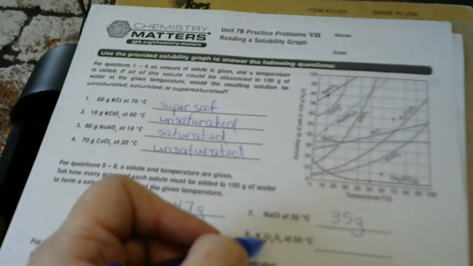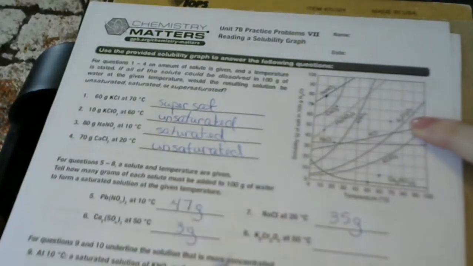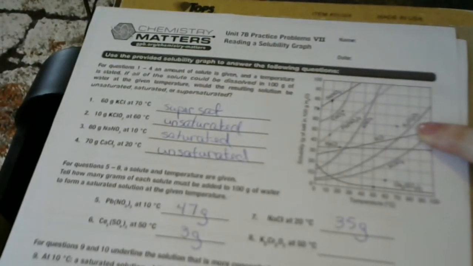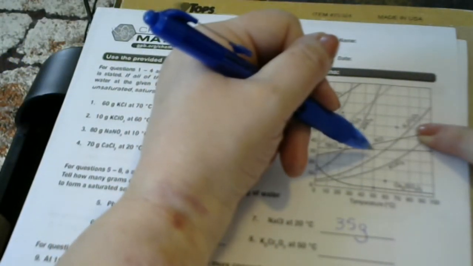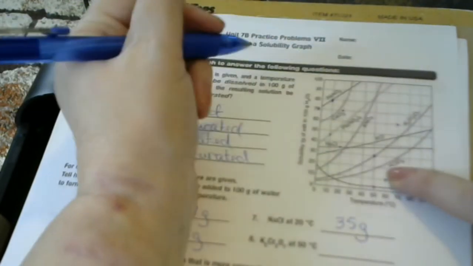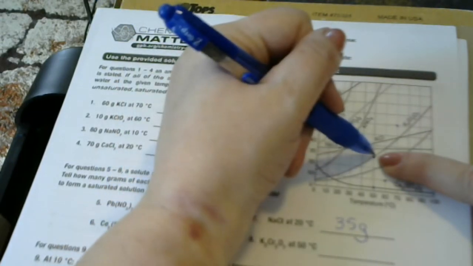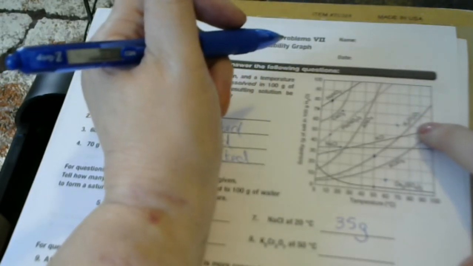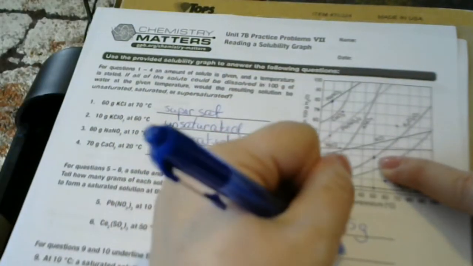All right, one more. K2Cr2O7 is right here, and you're looking at 50 degrees Celsius. So let's go all the way up until we can find that line. That's pretty easy because it's on 30, so there are no in-between lines. For K2Cr2O7, the line is right here, and that's going to be 30 grams.